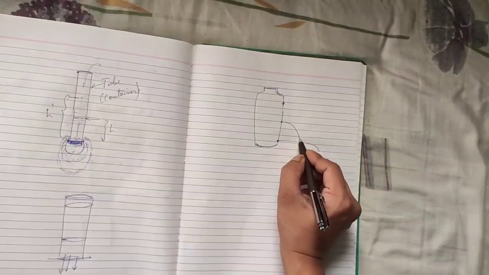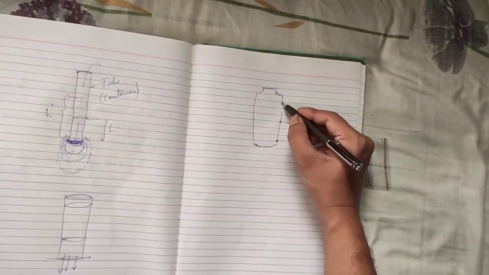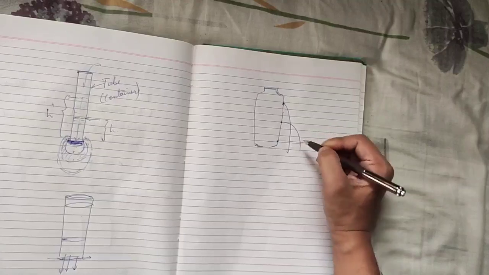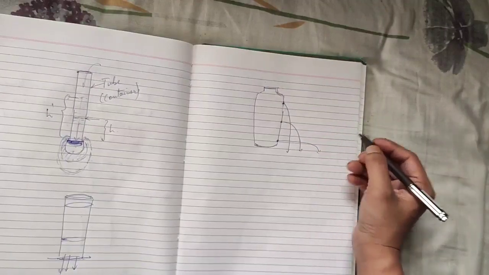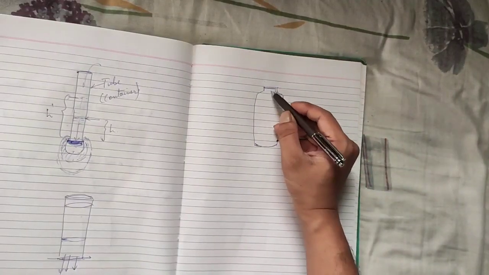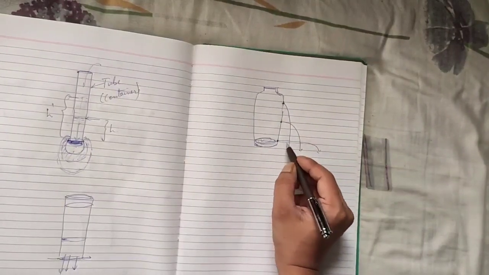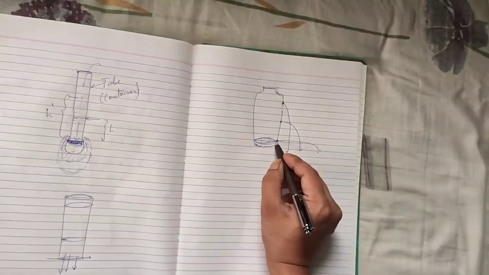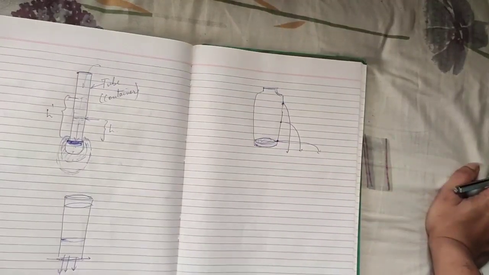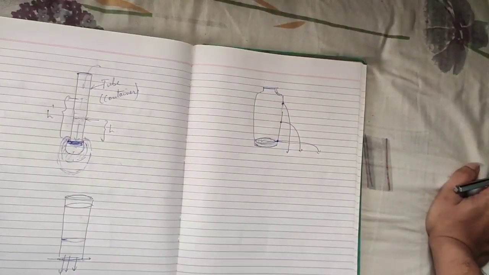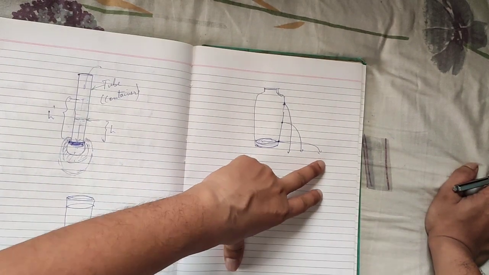From the bottom the water will flow like this, and from the top the water will fall like this. Why is this? Because the pressure at the bottom area is maximum, and because of this the water coming out from this hole is at the maximum speed, and therefore it travels the maximum distance.